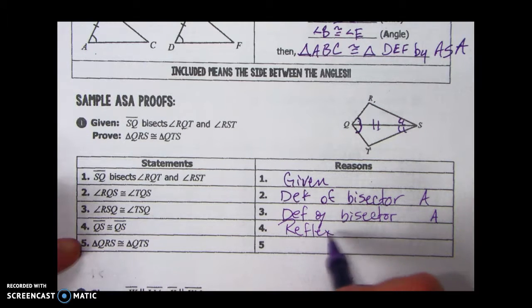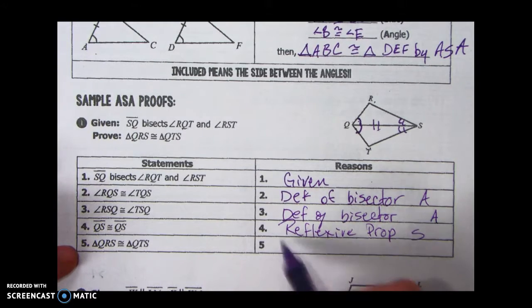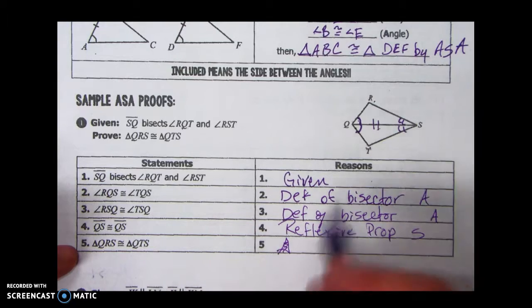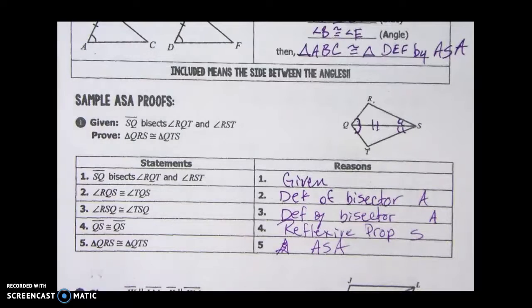Same exact thing. Reflexive property. And there's our side. So I can definitely state that triangle QRS is congruent to triangle QTS by angle, side, angle. Et voila. Done.